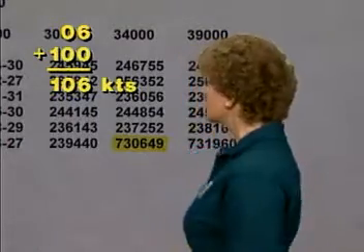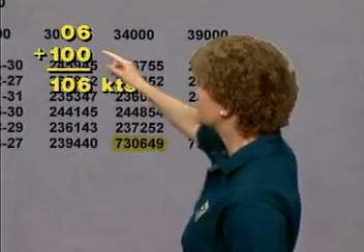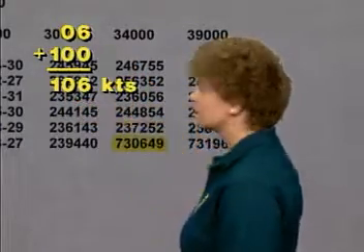Simple so far. Now, since you subtracted a 50 from the wind direction to get the correct direction, that tells you that you'll have to add 100 to the apparent wind speed to get the actual wind speed. So take the 06 that's shown, add 100 knots, and you get a wind speed of 106 knots.